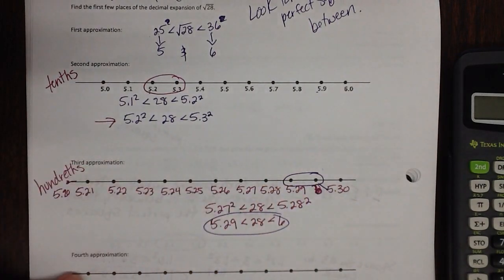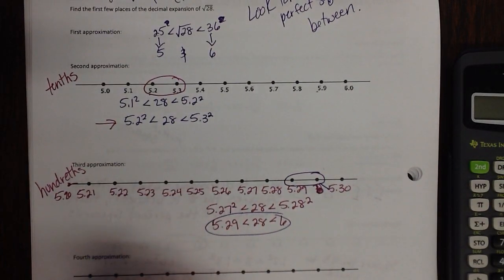So now we're going to expand it again. So this would be 5.290, 5.291, 5.292, 5.293, 5.294.